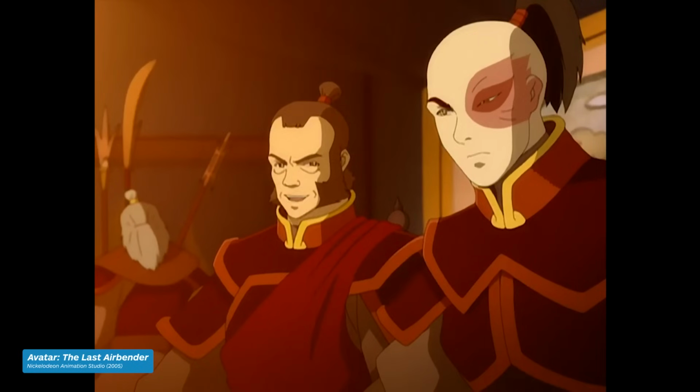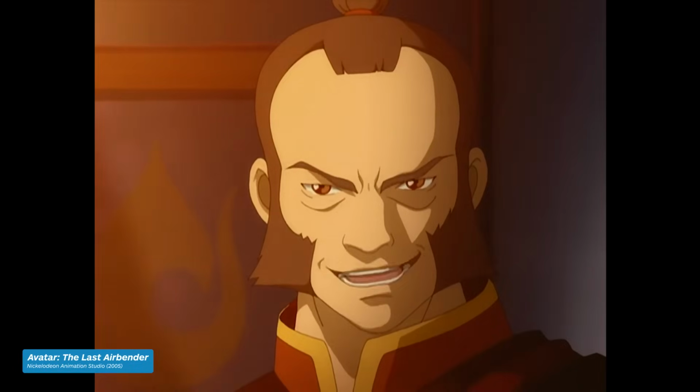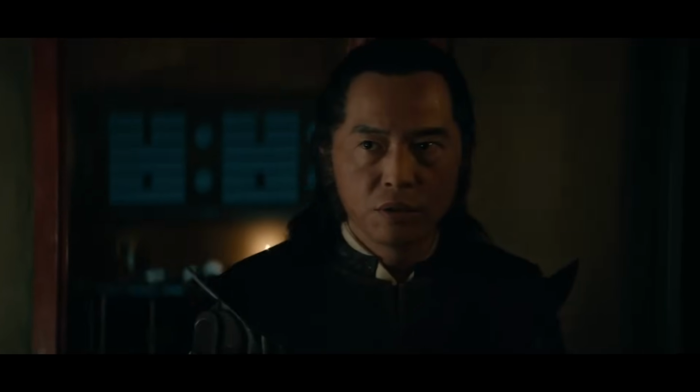It is of note that while Zhao played a similar role throughout the season in the original as a foil to Zuko, in the live-action version, he's much more sneaky, snaky, duplicitous, and ambitious.